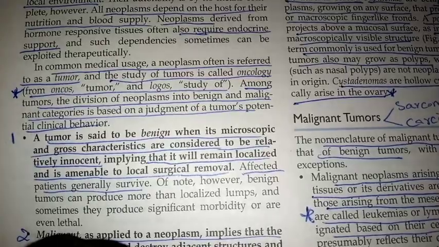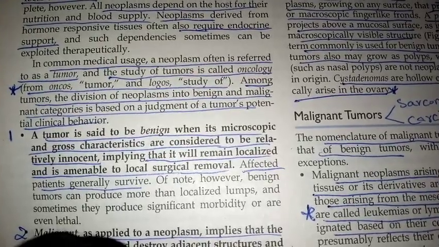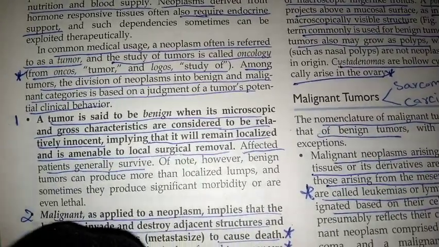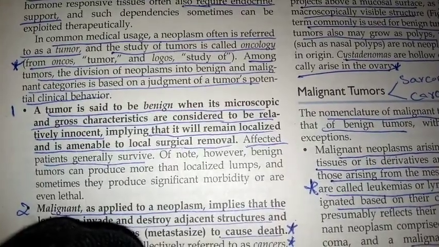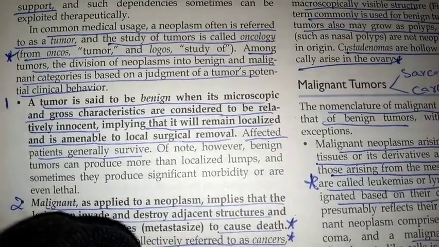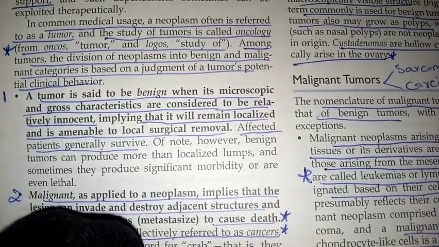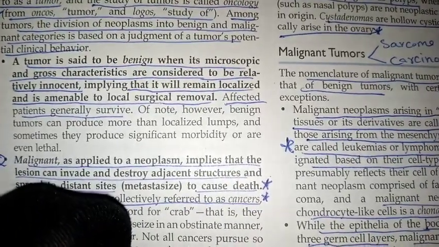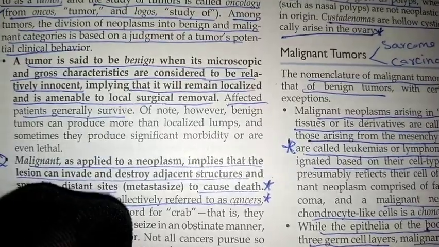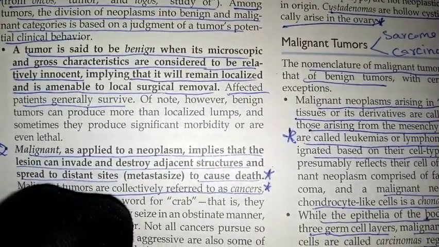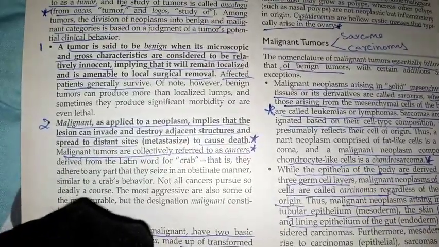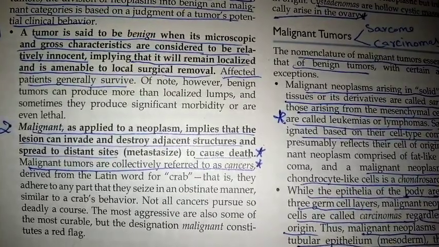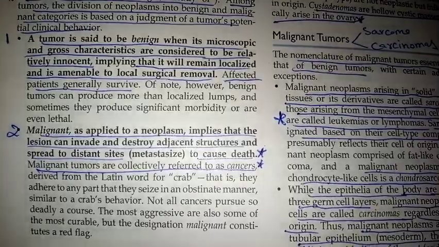Among tumors, the division of neoplasms into benign and malignant categories is based on the judgment of the tumor's potential clinical behavior. A tumor is said to be benign when its microscopic and gross characteristics are considered to be relatively innocent, implying that it will remain localized and is amenable to local surgical removal. Affected patients generally survive. Of note, however, benign tumors can produce more than localized lumps, and sometimes they produce significant morbidity or are lethal. The second term, malignant, applied to a neoplasm implies that it can invade and destroy adjacent structures and can cause death.